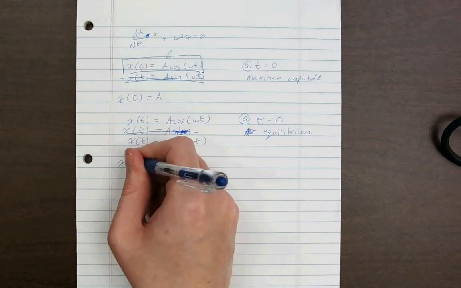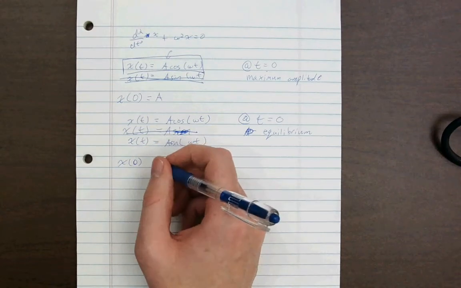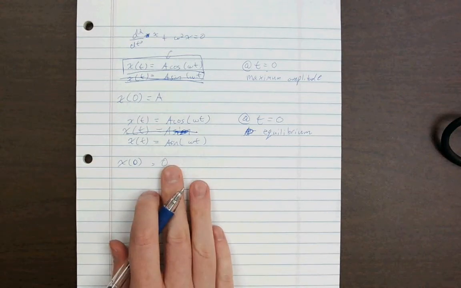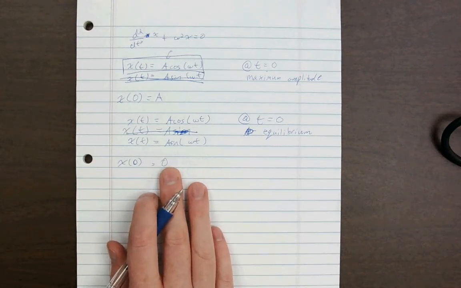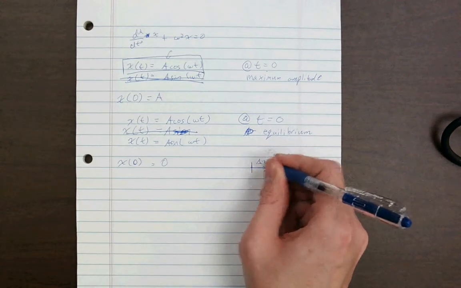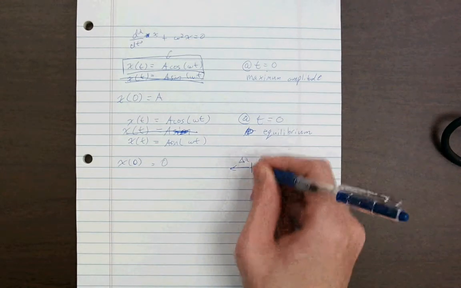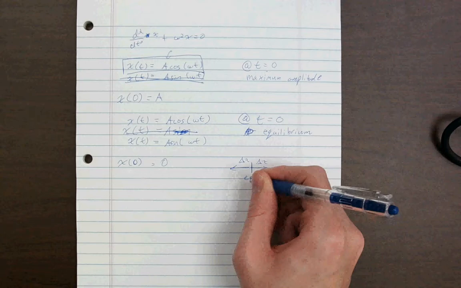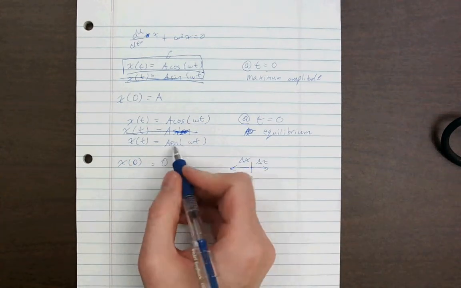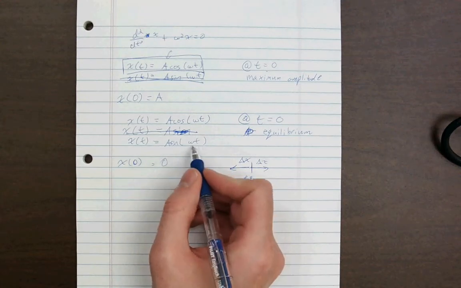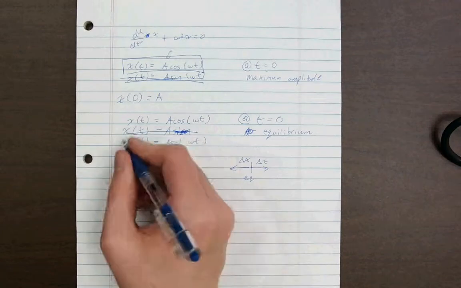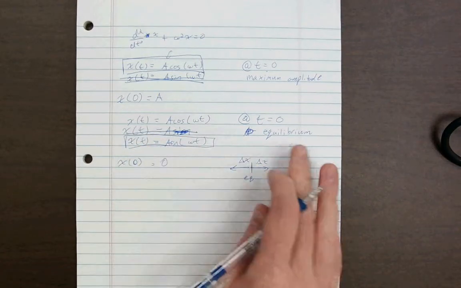x(0), if we're at the equilibrium position, is 0, so my smallest displacement. And displacement is just, I'm thinking how far I've moved from equilibrium. So if this is my equilibrium, how far I've moved from it. And that answer, as we discussed before, would have to be the sine function. Sine of 0 is 0. Cosine of 0 is 1. So here, my solution would be the sine based on my initial conditions.